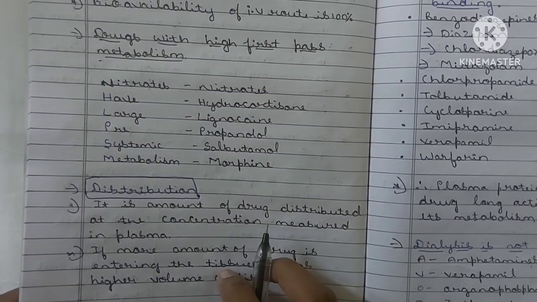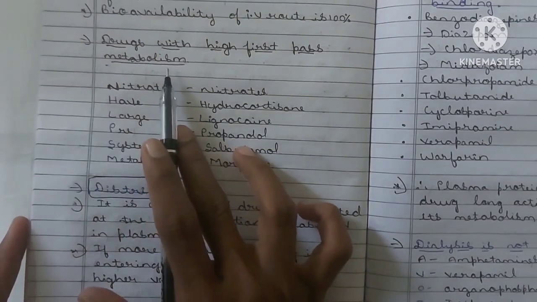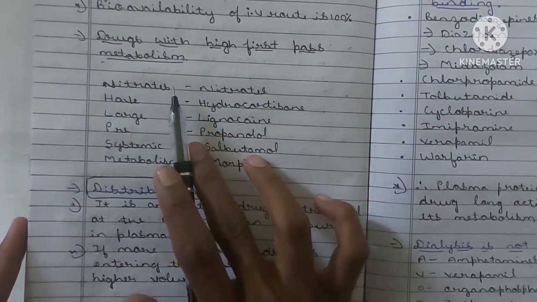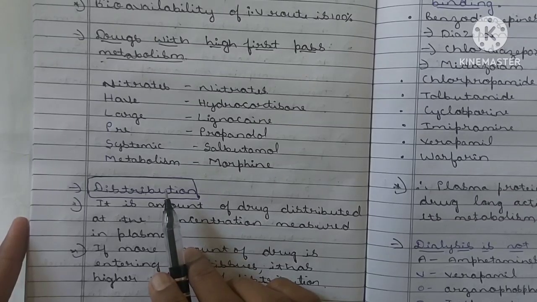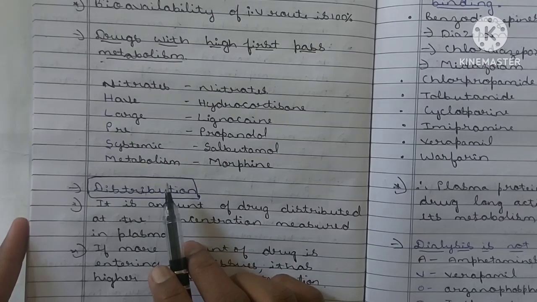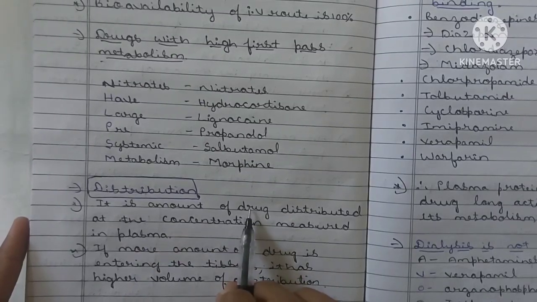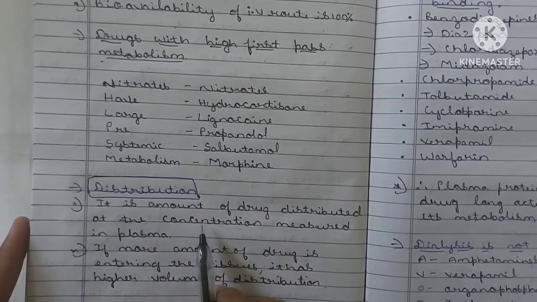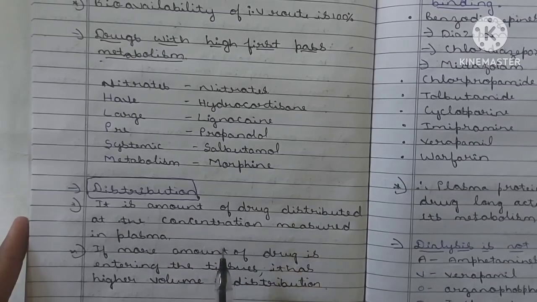Yesterday in part 1 of our GPAT, that is lecture 1, we discussed up to drugs with high first pass metabolism. Clear? Now distribution is one more very important character of pharmacokinetics. Clear? Now what is this distribution? It is the amount of drug distributed at the concentration measured in plasma. Means how much amount of drug is distributed at the plasma.